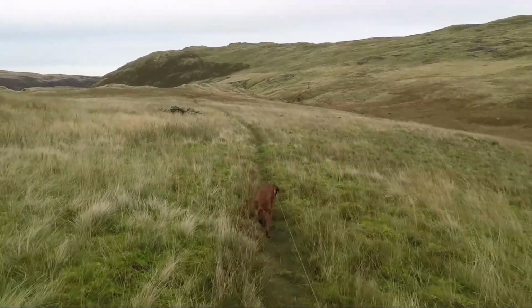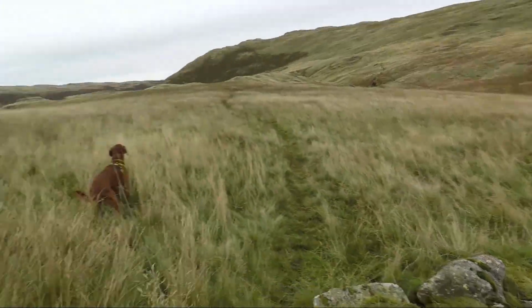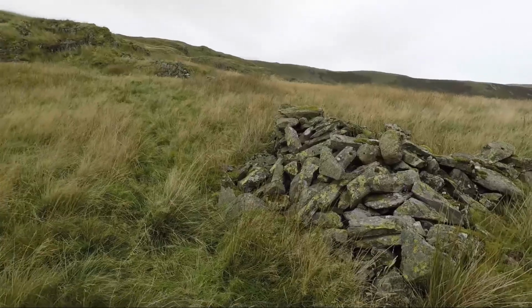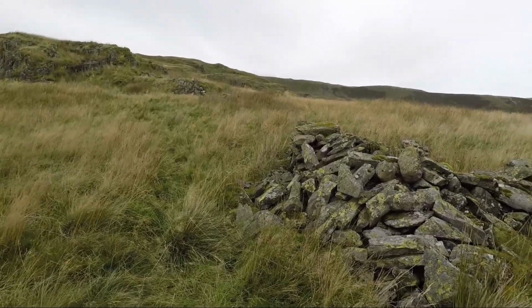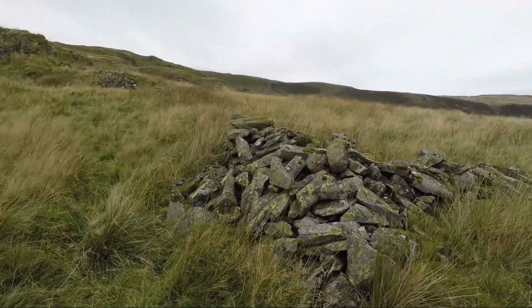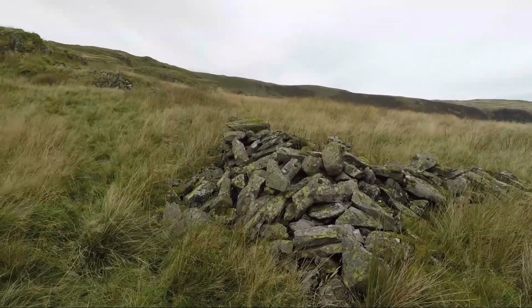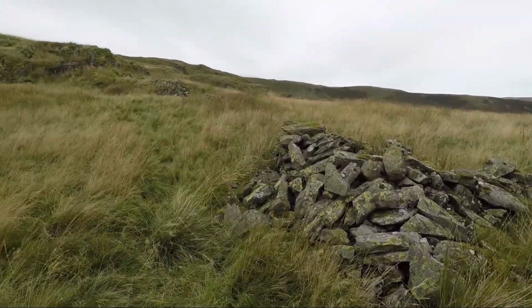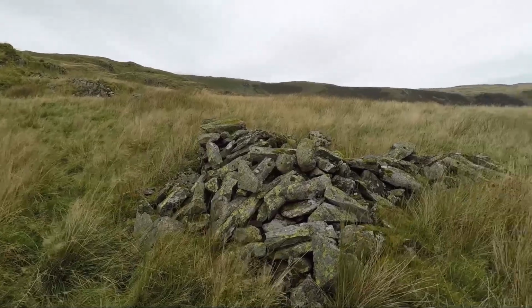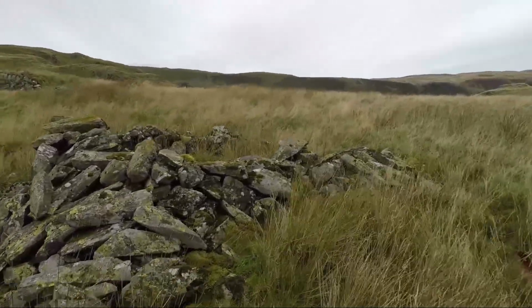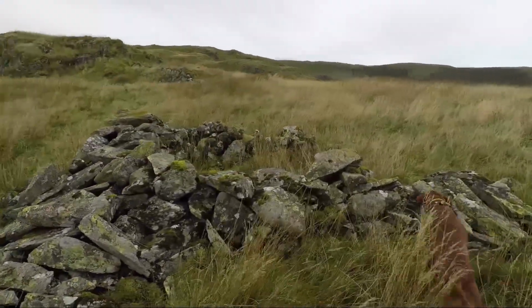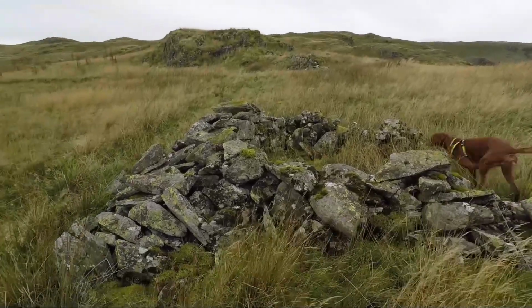There's another bit of tumble down wall here, down to our right, but up to the left are two shelters. But actually I don't think they are shelters, they look more like grouse butts to me. They're well out of use now, but they're shaped in that fashion and spaced apart. But there's no grouse up here now, and definitely no grouse shooting.